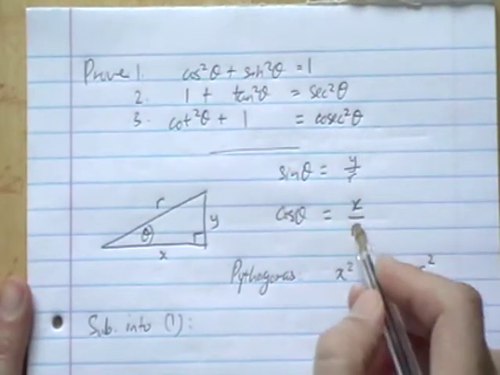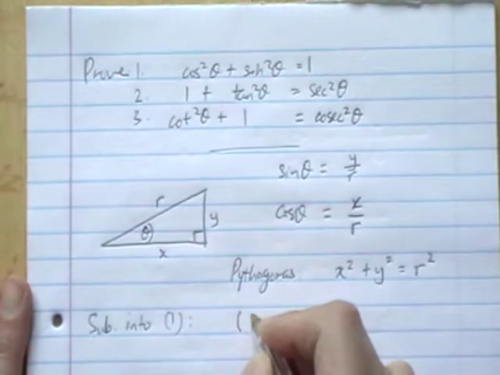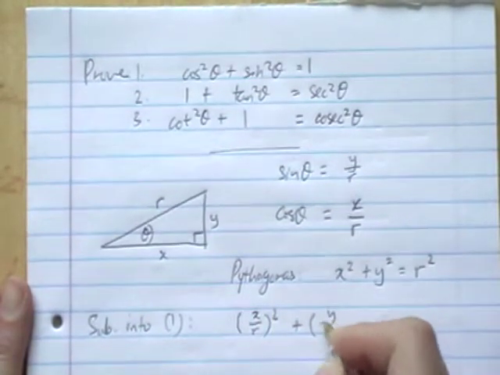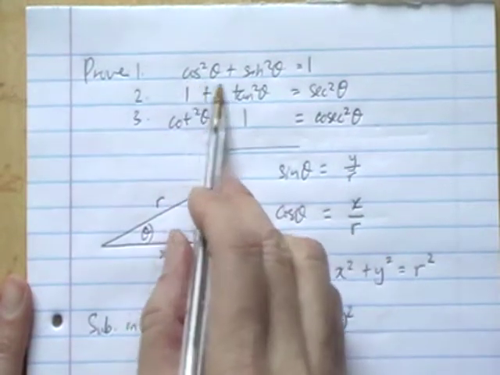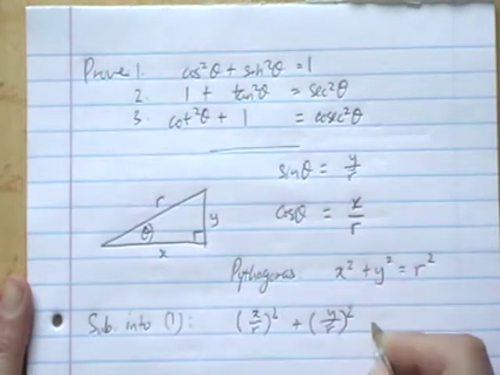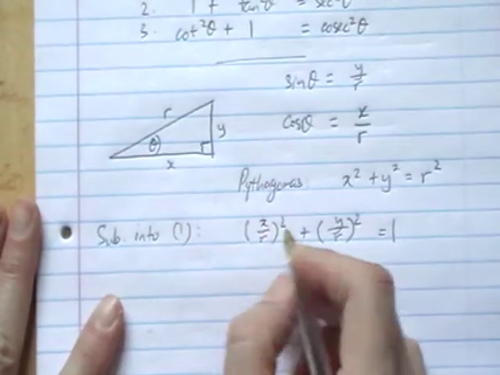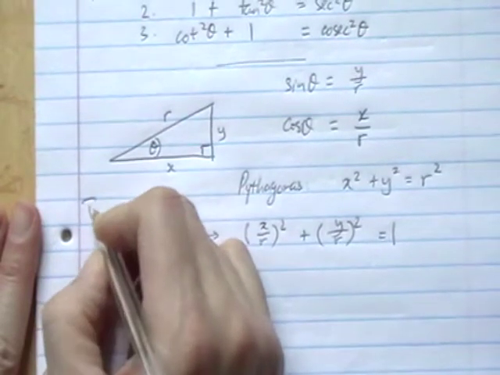Substitute those two. This gives x over r squared plus y over r squared, going into there and there, is equal to 1. So this is what we're going to try.